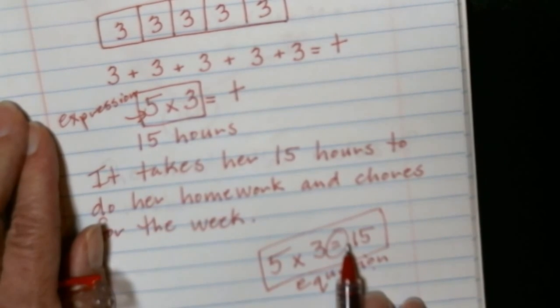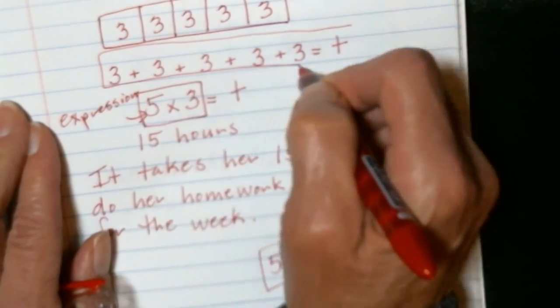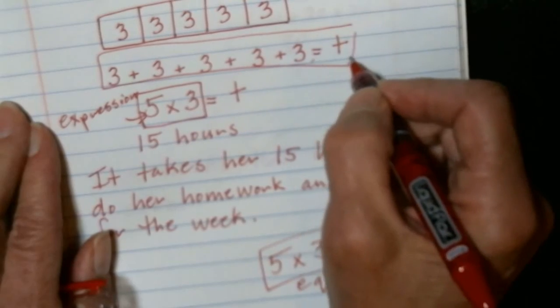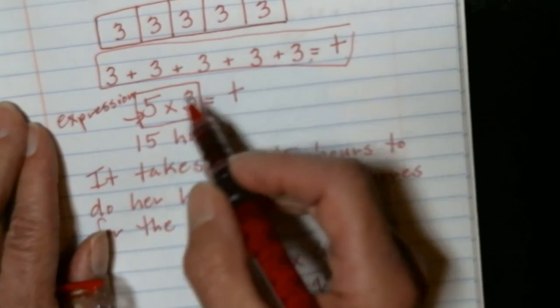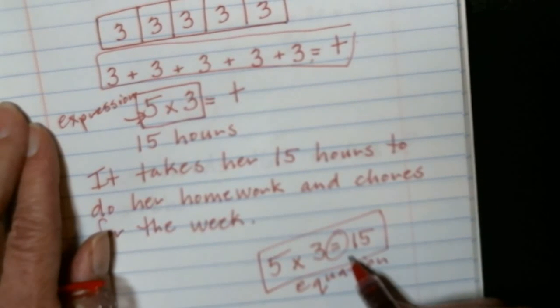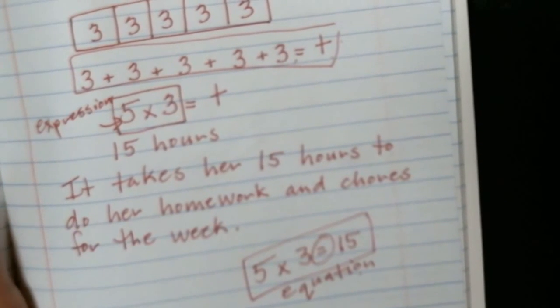Now sometimes if you're going to solve a problem, like this, it is an equation too. It doesn't give you the answer. That's what we had to find. But there's an equals something. Okay? So equation, expression, equation. All right? And hopefully this will help you with your final math assignment.